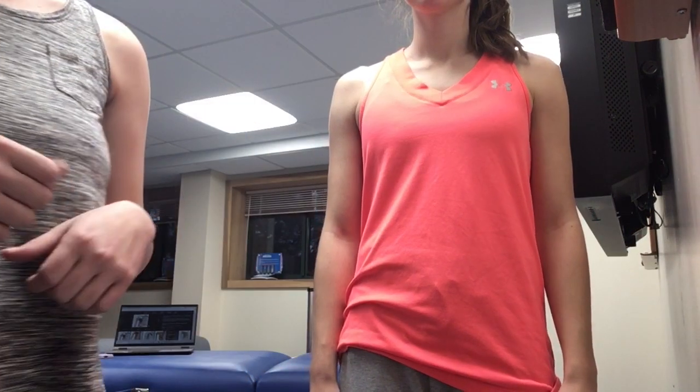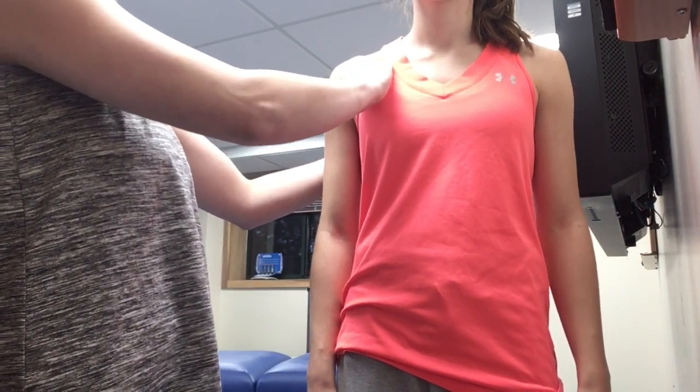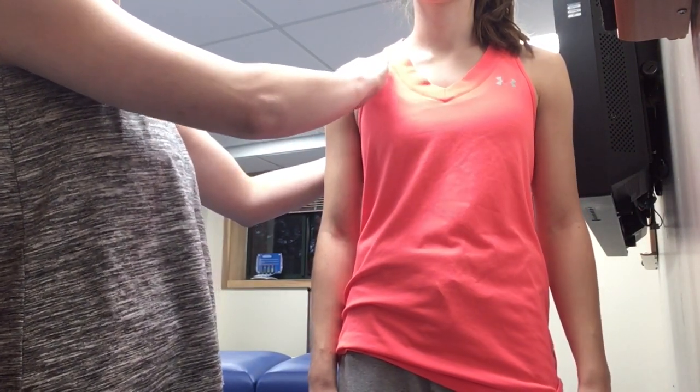Alright, moving on to muscles. First we have the pectoralis minor. So the origin is in the anterior medial surfaces of ribs 3 through 5, and its insertion is in the coracoid process of the scapula. Innervation, it is innervated by the medial pectoral nerve, and the action is to depress the shoulder and protract the scapula. Alright, next we'll be looking at the biceps.